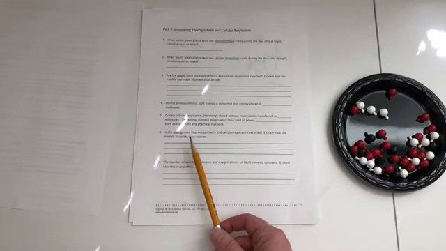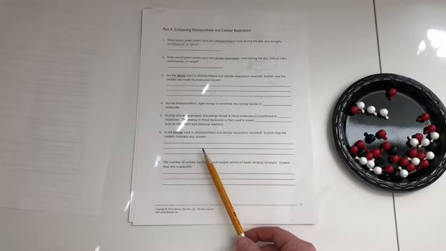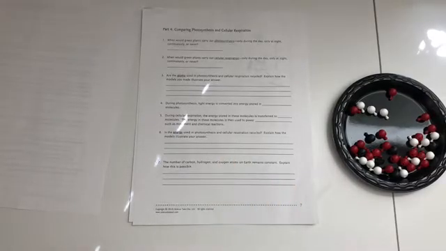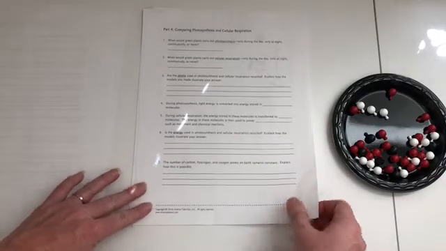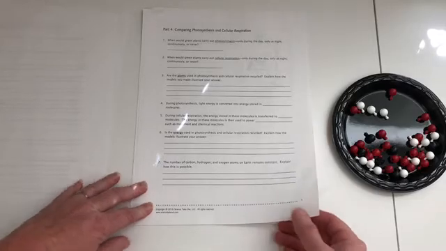Is the energy used in photosynthesis and cell respiration recycled? Explain how the models illustrate your answer. So is the energy actually reused? Is what it's asking here. The next one, the number of carbon, hydrogen, and oxygen atoms on Earth remains constant. Explain how this is possible. How is it possible that we have the same exact amount of carbon, hydrogen, and oxygen over time?